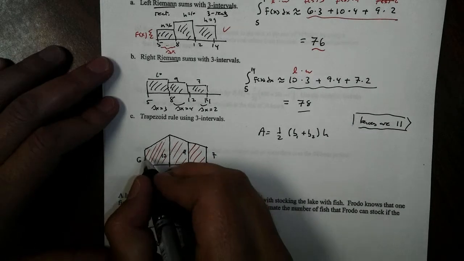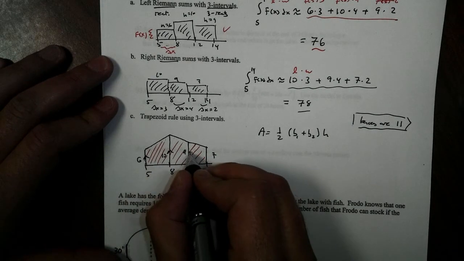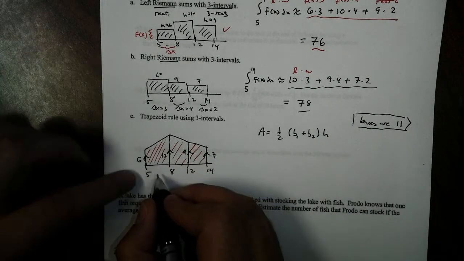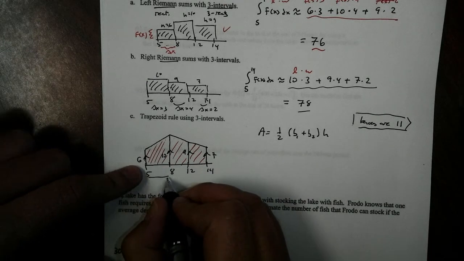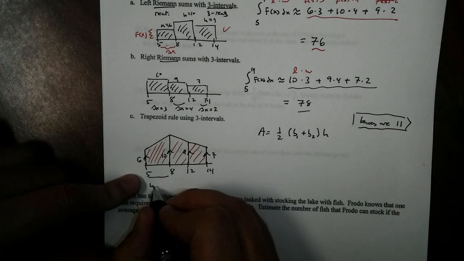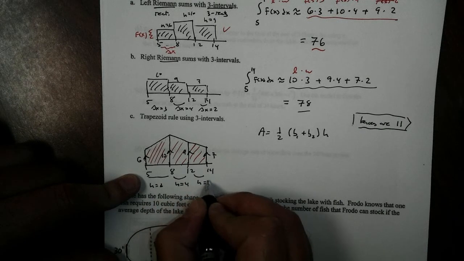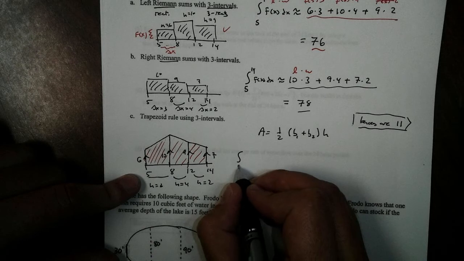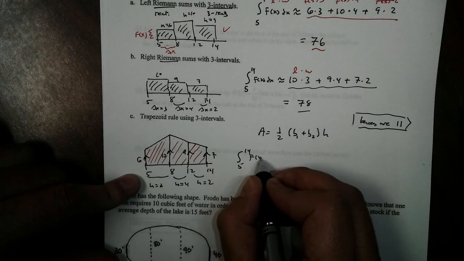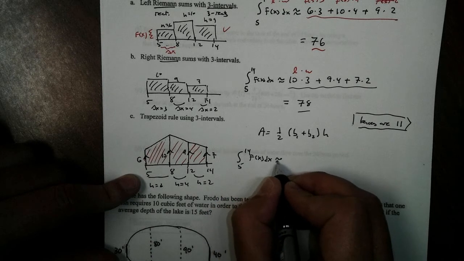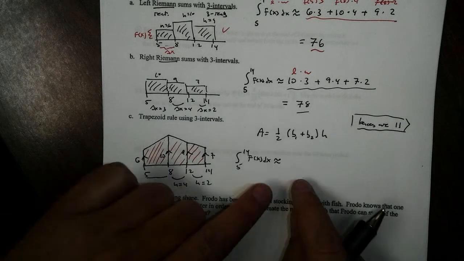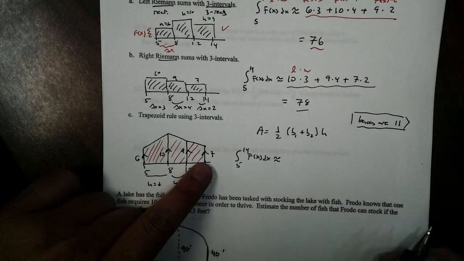Alright, so these are my parallels. They're all parallel to each other, so there are my bases. So my first one, this one is now my height. The height here is 3, the height here is 4, and the height here is 2. So to get my area from 5 to 14, f of x dx, it's going to be approximately, it's still not accurate, but it's going to be way more accurate than the other ones.